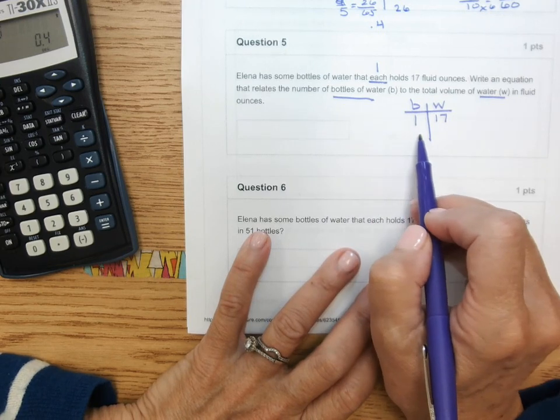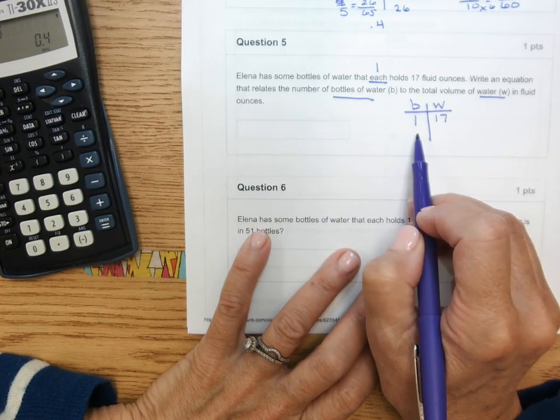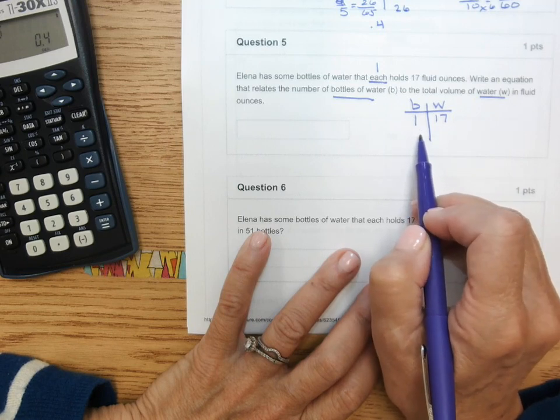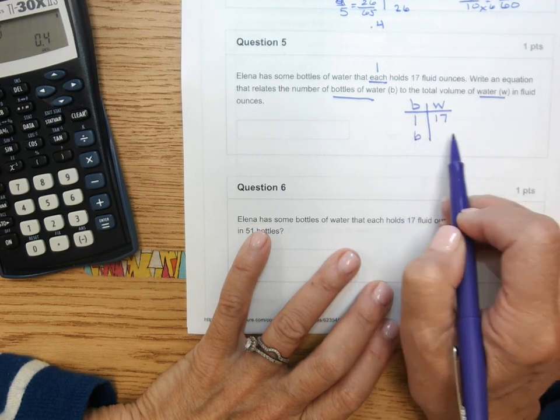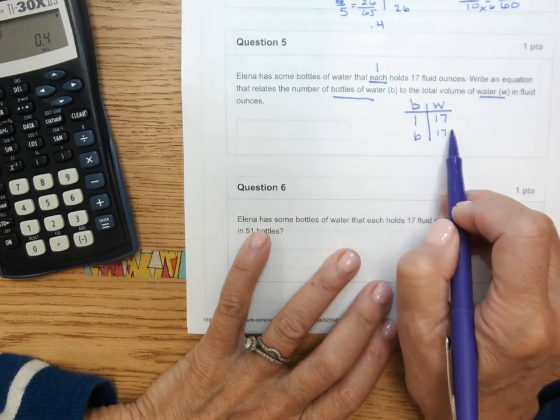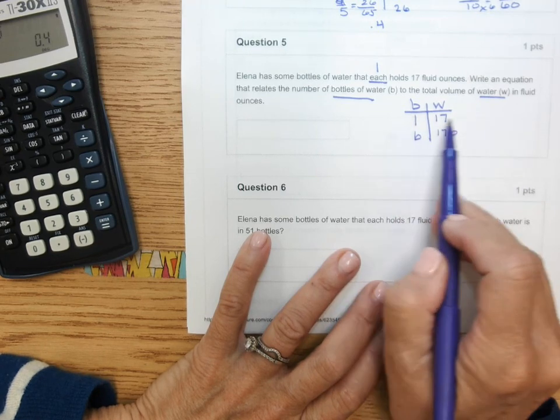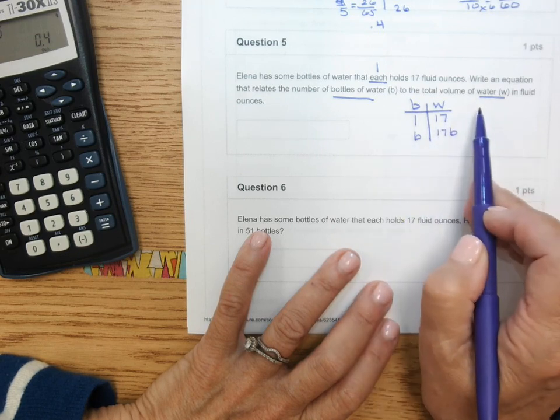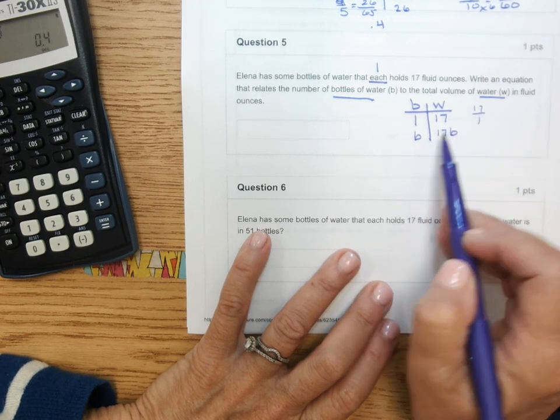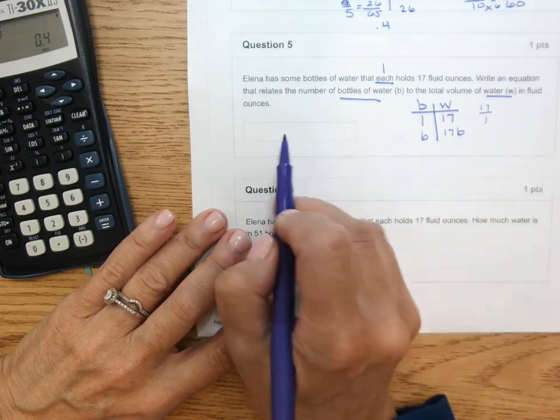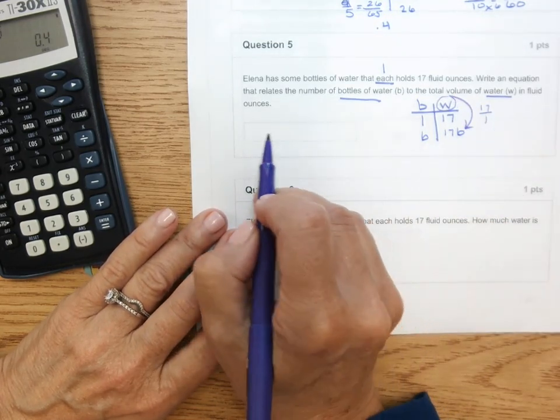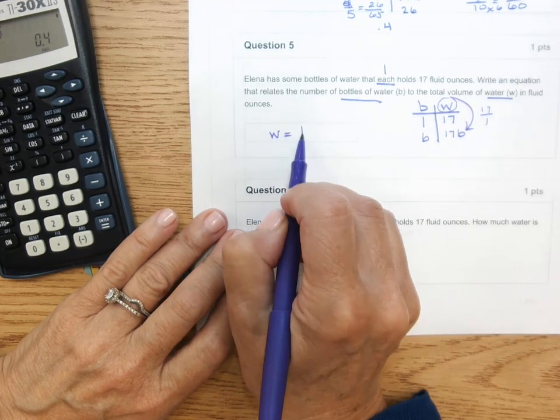And if I say, how do I get across this table, if this is B, this is 17 times B. So how am I getting from here to here? Constant of proportionality. Y divided by X. 17 divided by 1 is 17. So my equation would be W equals 17B.